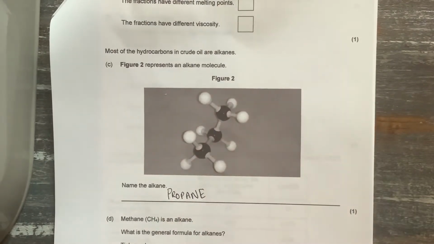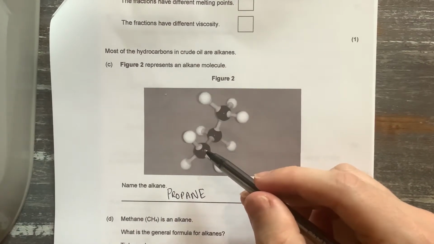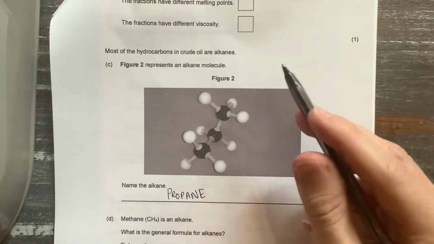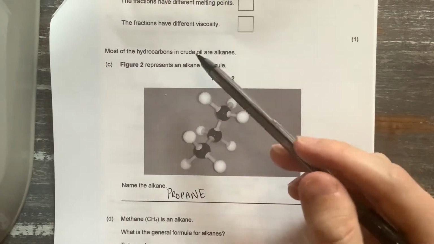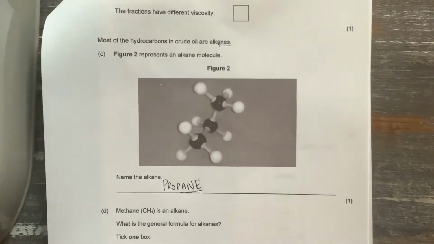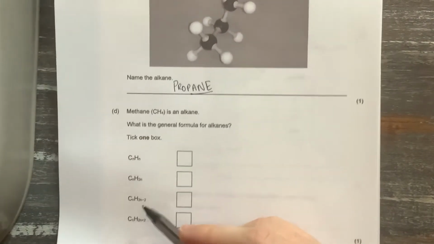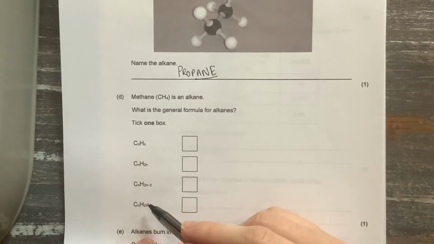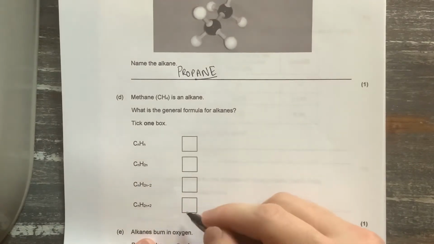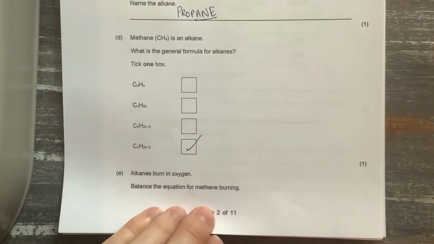Okay. Methane if it's 1 carbon atom. Ethane if it's 2. Propane, butane, pentane, etc. Because it's an alkane, it's propane. Next one, the general formula for alkanes. Whatever the number of carbons you've got, you times this number by 2 and add 2. So that's the formula there.